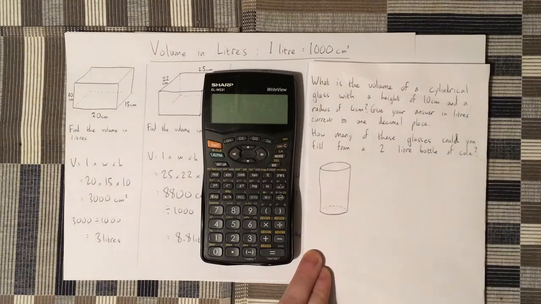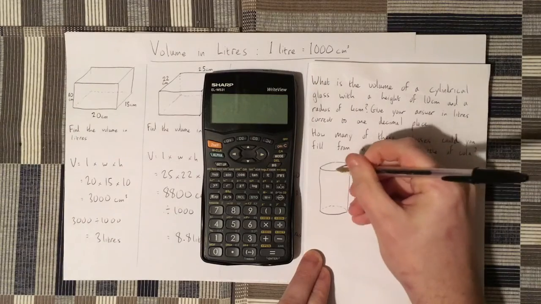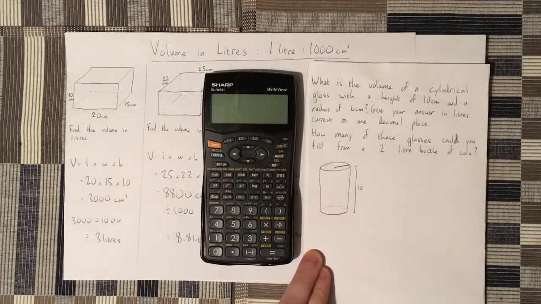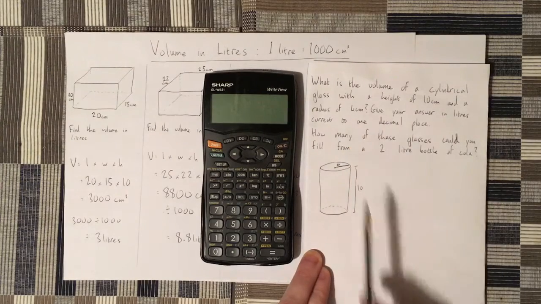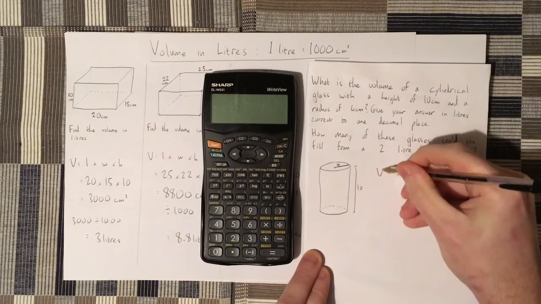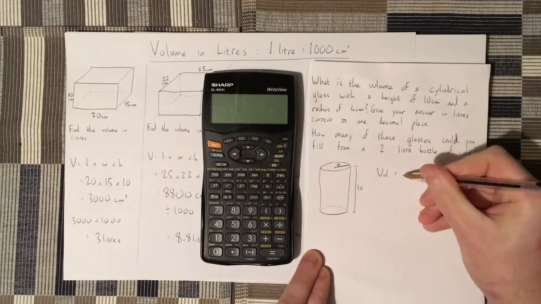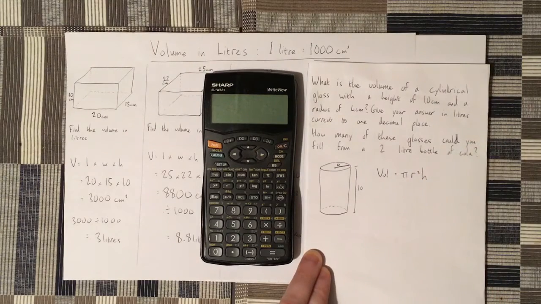a cylinder quickly. What am I told? I'm told the height is 10 and I'm told the radius is 4. And it says, what is the volume of that? All right, so volume of a cylinder is pi r squared h. I'm not told what value to use for pi here.